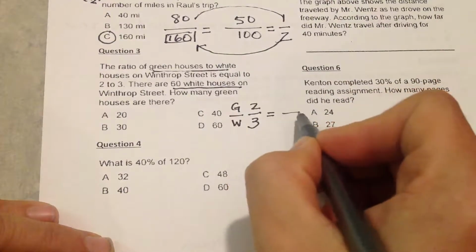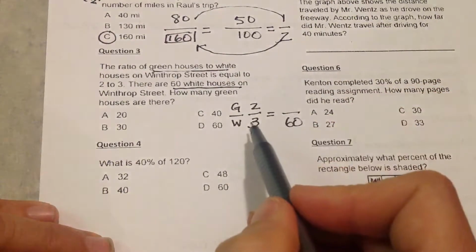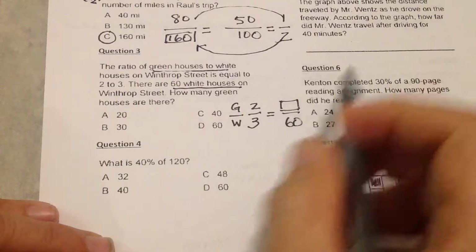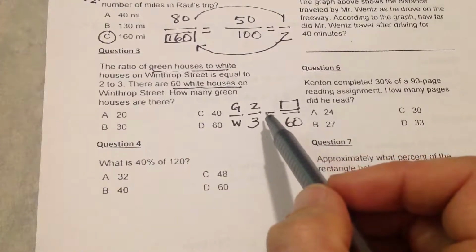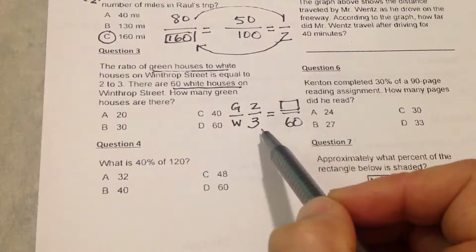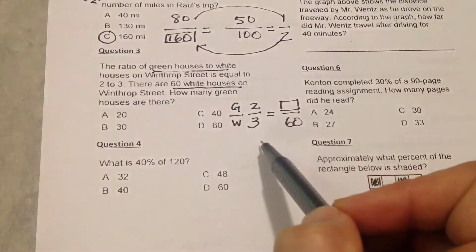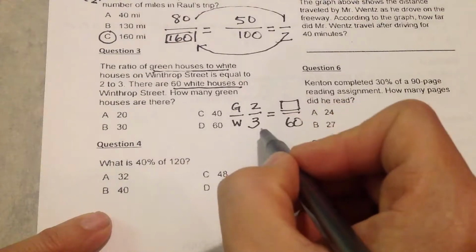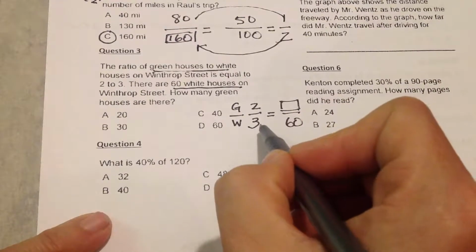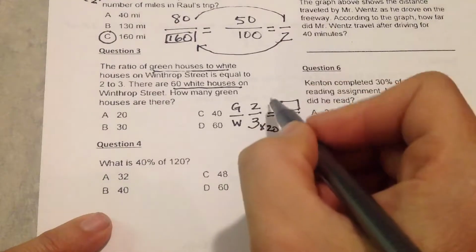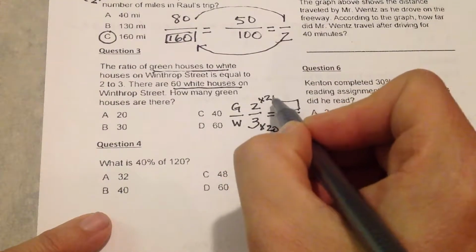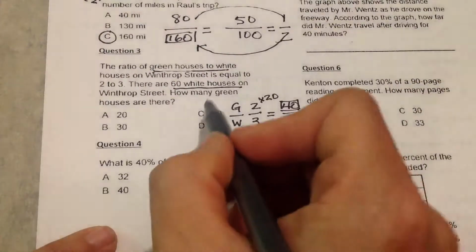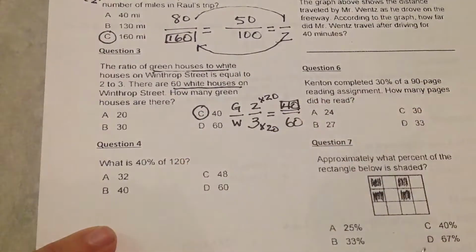So we are going to put the 60 in the denominator because the white is in the denominator, and we want to know how many greenhouses. So if the ratio is 2 to 3, if there are 60 white houses, how many greenhouses would there be? Well, very simply, whatever we multiply the denominator by, which would be 20, we will multiply the numerator by, and 2 times 20 would give us 40. So the answer here would be C.